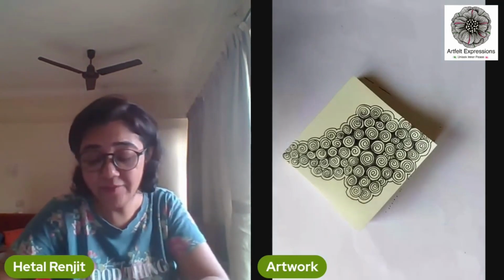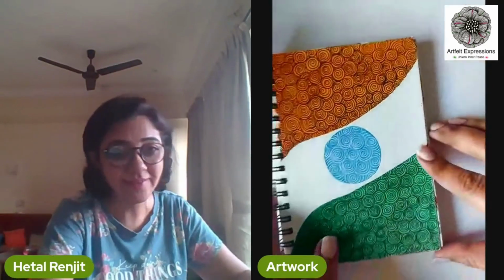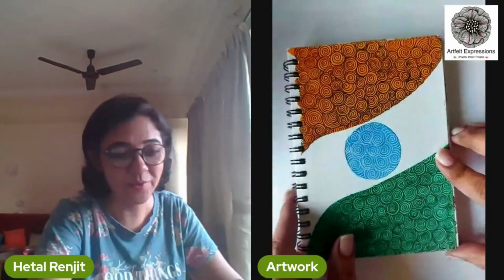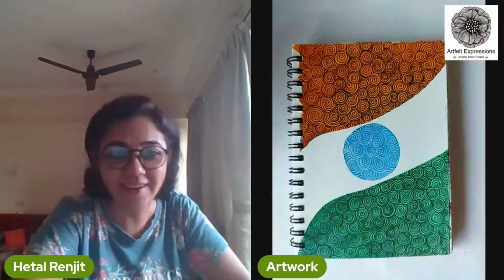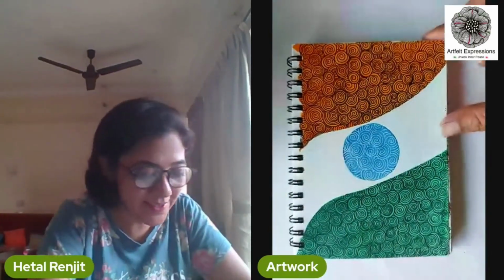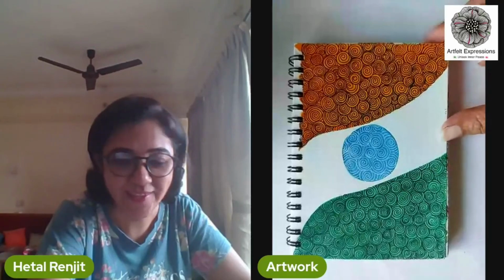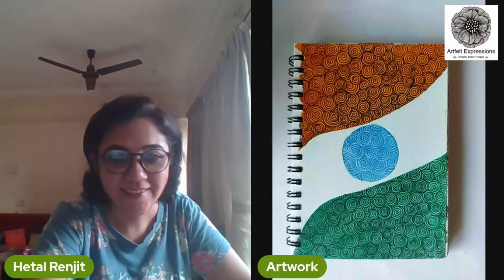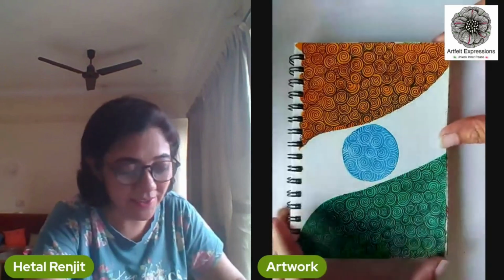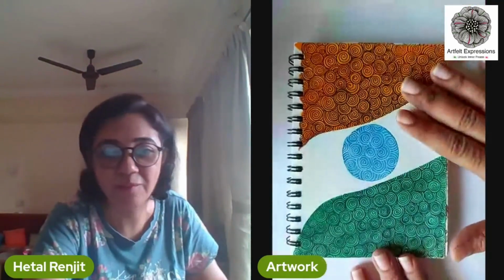And before I leave, this is one pattern which I recently drew in spiral, and that's when India landed, the Chandrayaan-3 landed on the moon. This is the pattern that I drew, like growth and progress. That's what India represents. And I just wanted to share this spiral pattern with you all.